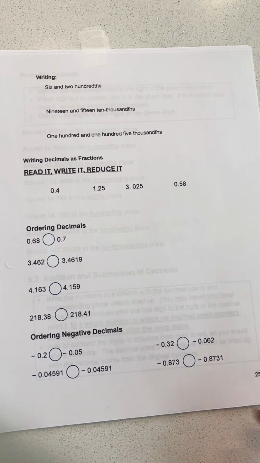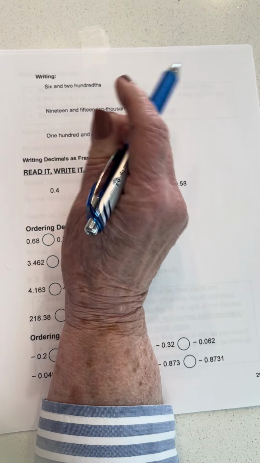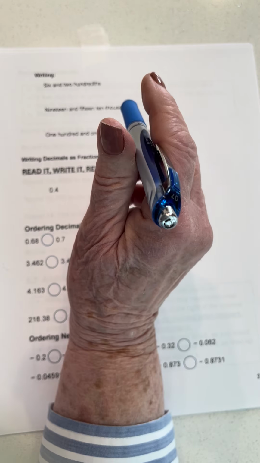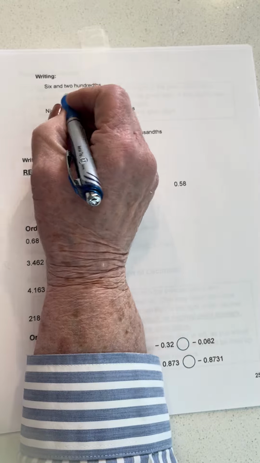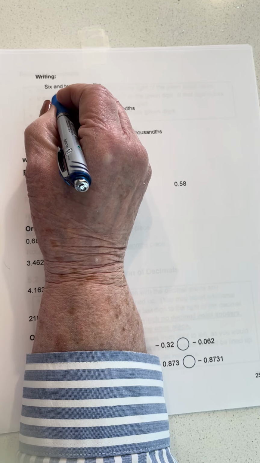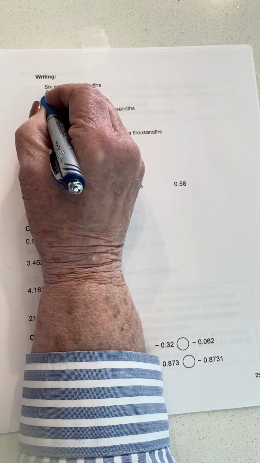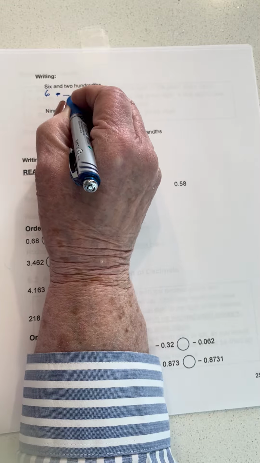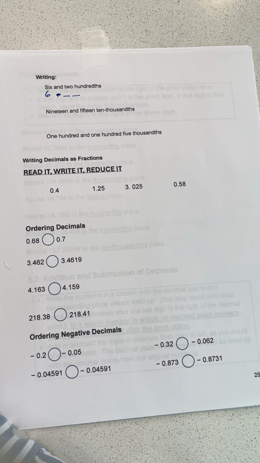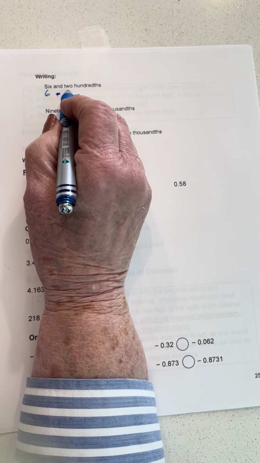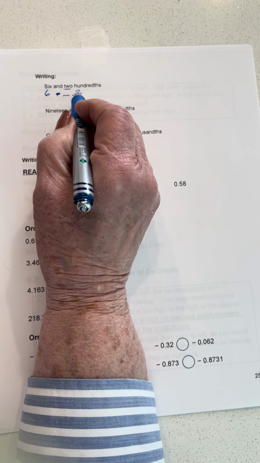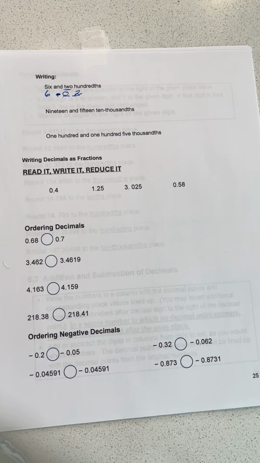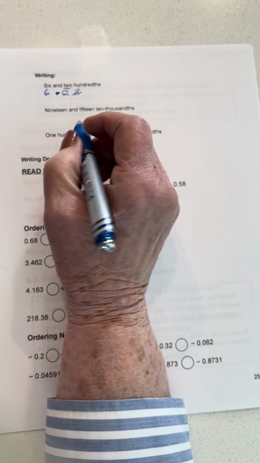So now we're going to go the other way. It's written in words, and we're going to write it as a numeral. 6 and 2 hundredths. We know that "and" is the decimal point. I like to draw little blanks to write tenths, hundredths, and we want 2, so we'll have to fill in with a 0 in order to hold that place, the 2 in the hundredths place.